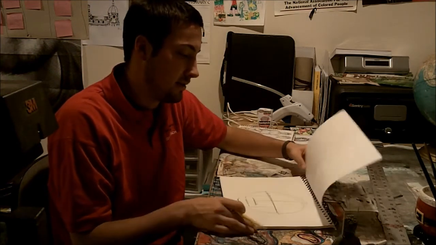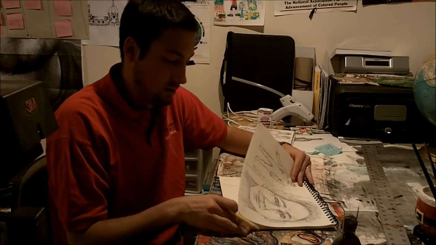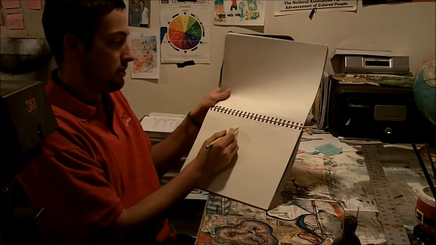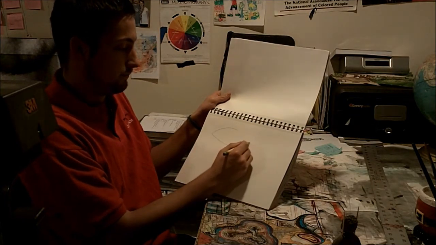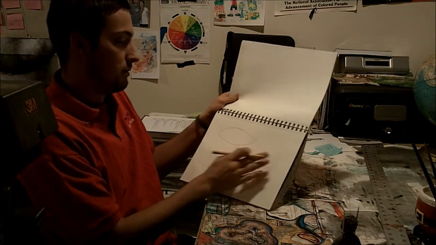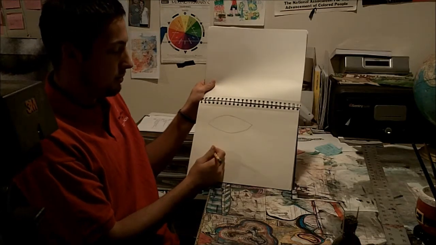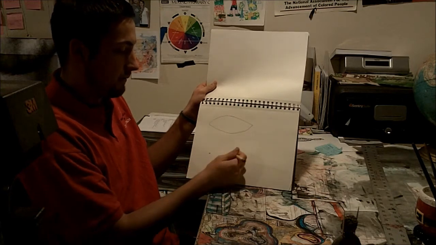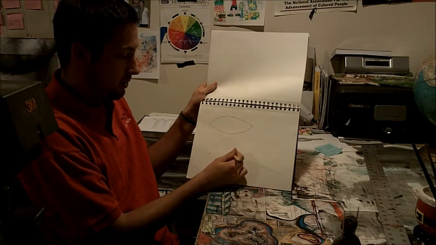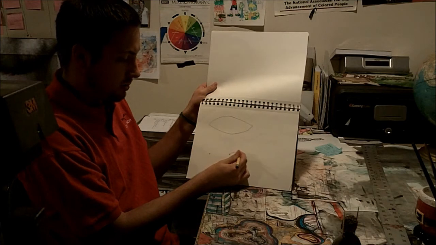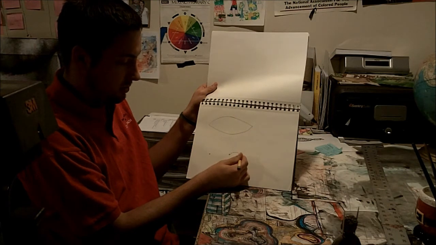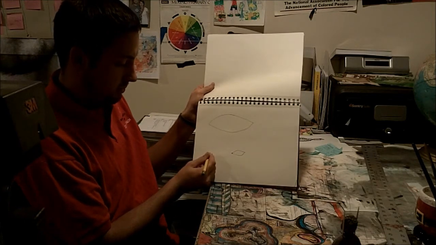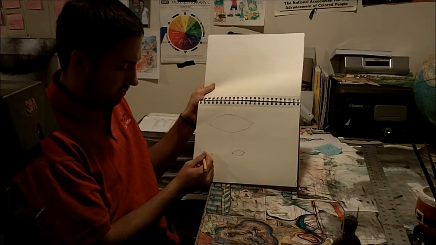Something about an eye that I want to show you here is when you're drawing an eye, you don't want your eye to just look like this. It's kind of like perfect. If it would be a right eye, so let's say this is the right side of the face and this is the left, your right eye is going to come up more and then go down and then go down more and come up, and your left eye will do the opposite.